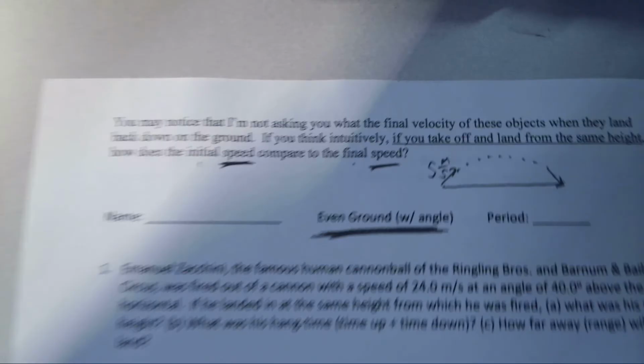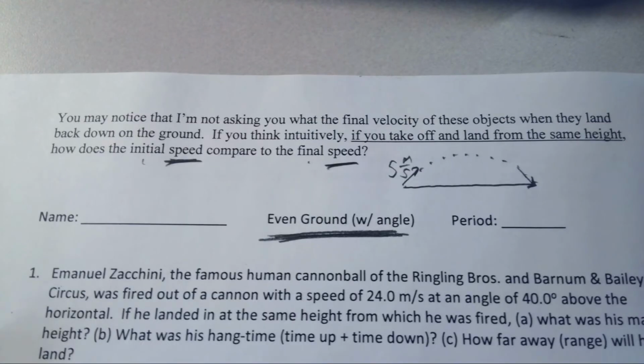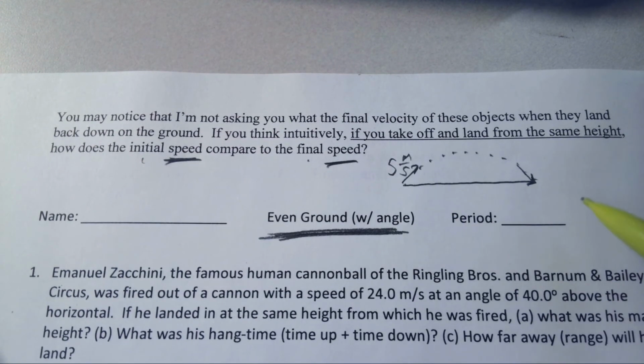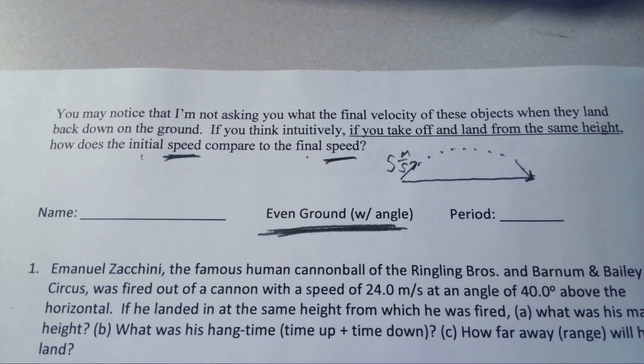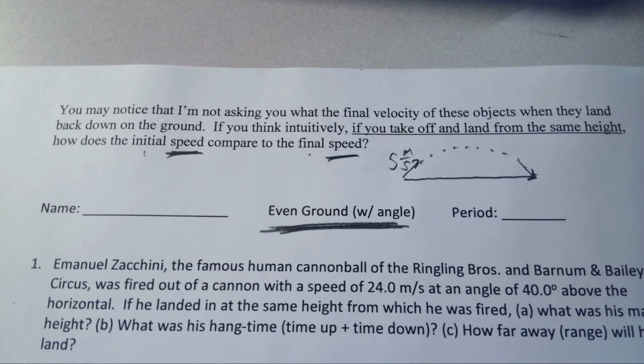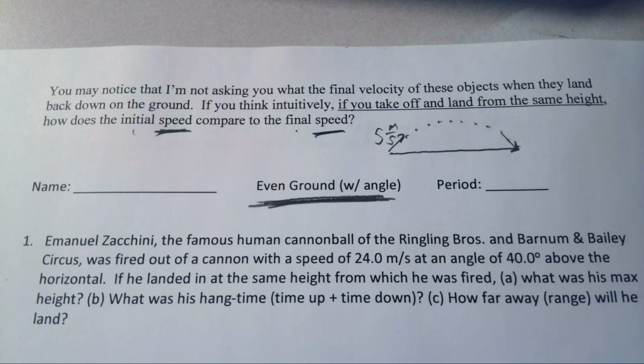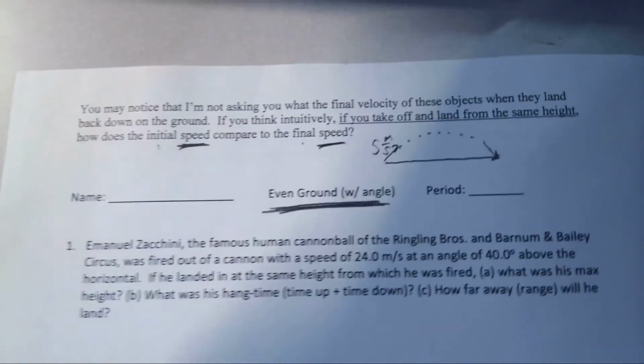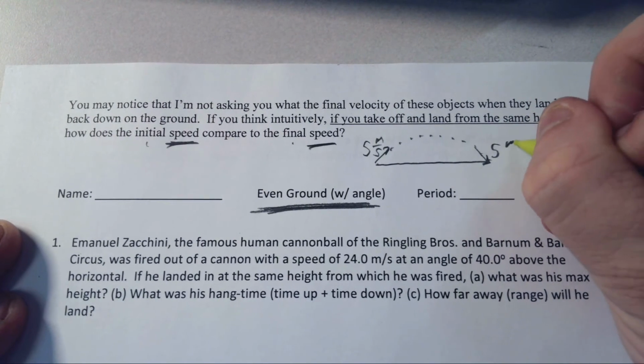But if they are the same height, the speed that it has, not the direction, the direction obviously is going to be different, but the speed is going to be the same there and there. So you don't have to calculate the magnitude, because we already know what that is. I said speed is the same.